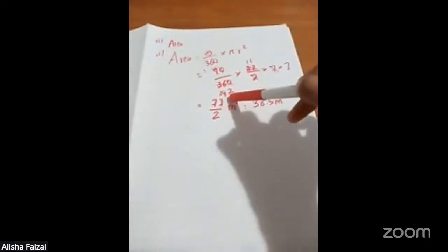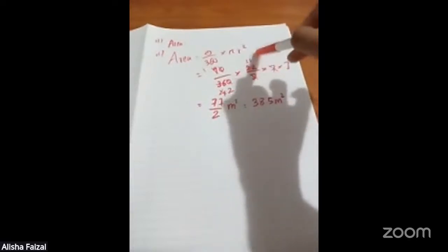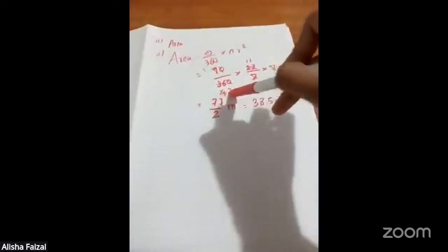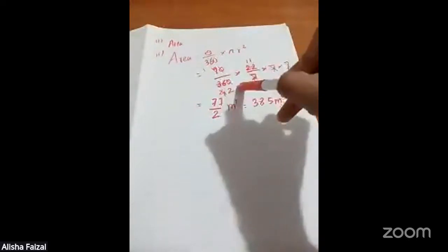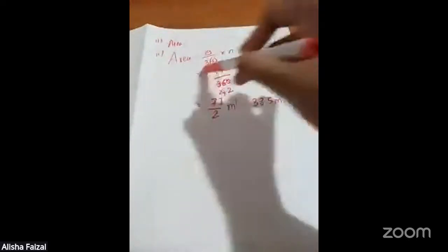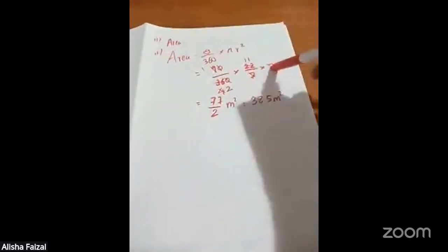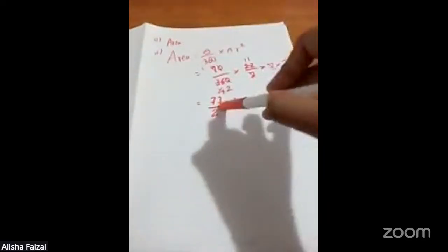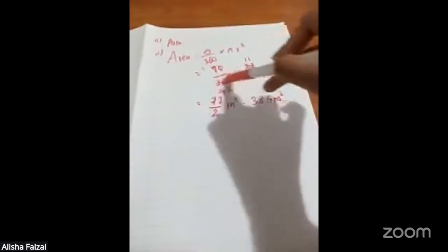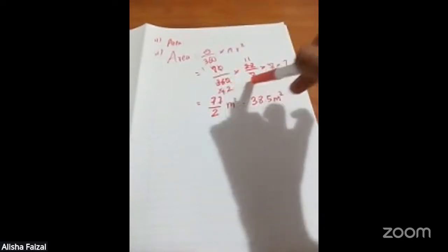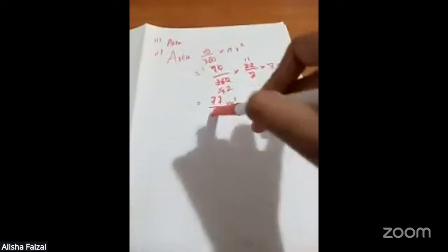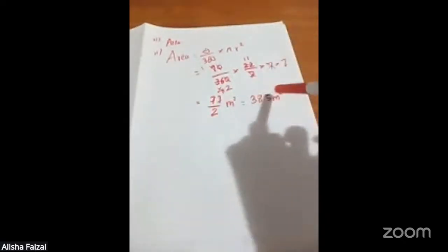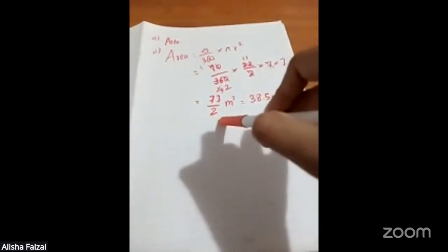So you can divide 22 by 2, then 11. You can divide 4 by 2, then you get 2. Then remaining on the top is 1, 11, 1, 7. 7 into 1 is 7. 7 into 11 is 77. 77 into 1 is 77. That's how it is written on the top. So 2 is remaining in the bottom here. 2 into 1 is 2. So 77 over 2. You can write it like this.